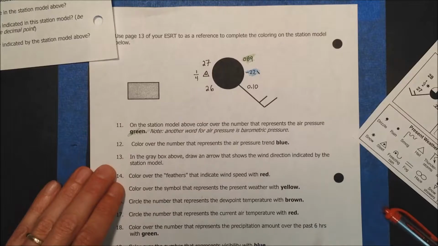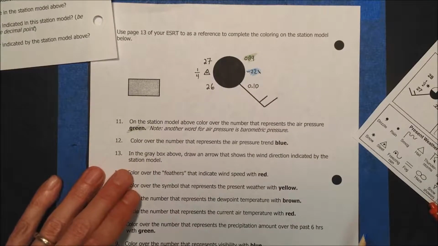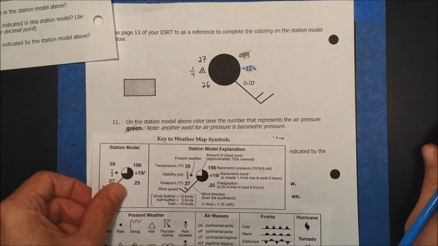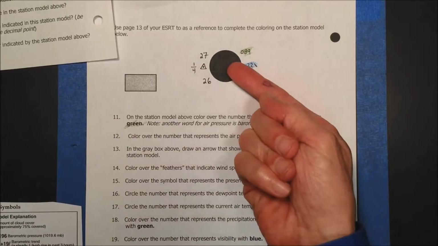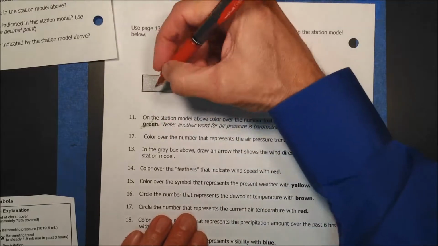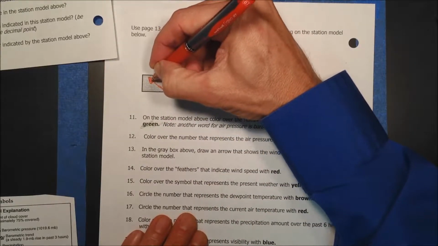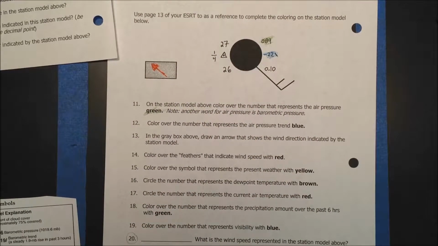And then we have 13. In the gray box above, draw an arrow that shows the wind direction indicated by the station model. So you could go back to this and refer to this if you need to. In this case, the wind is blowing this way towards the circle. So I'm drawing an arrow that shows the wind direction in the gray box. And the wind is blowing that way. So we'd say from the southeast. From the southeast. That's how we describe the wind.